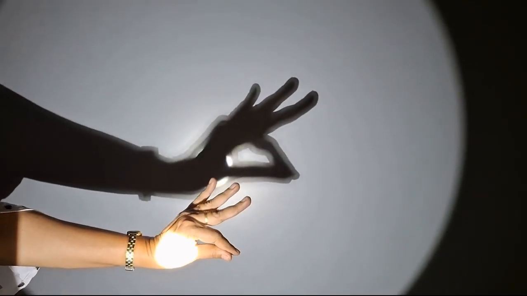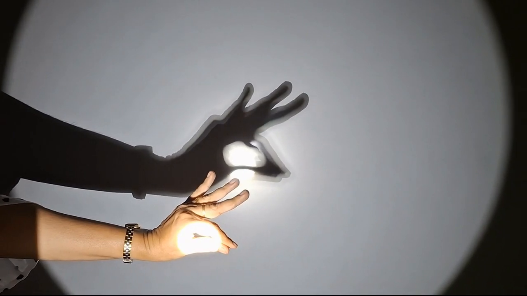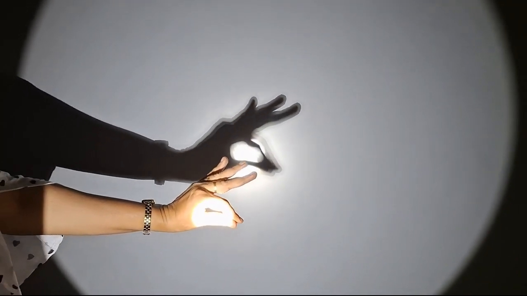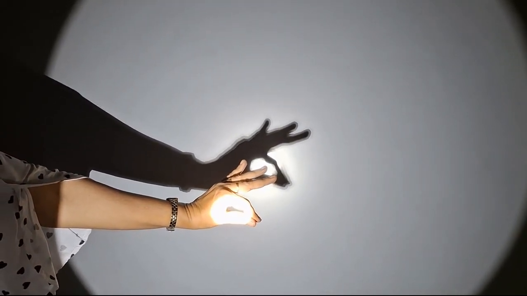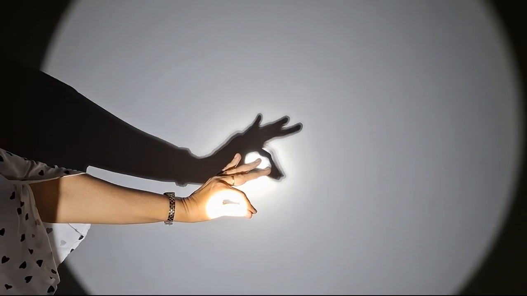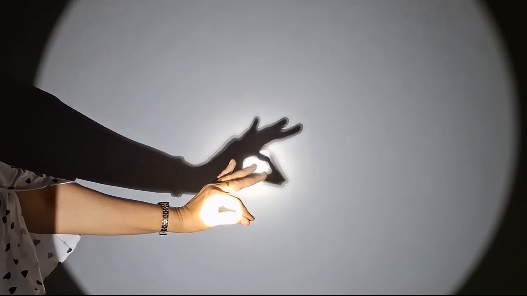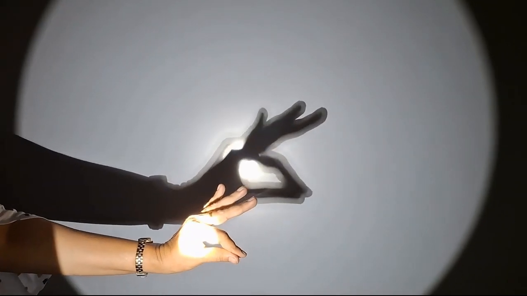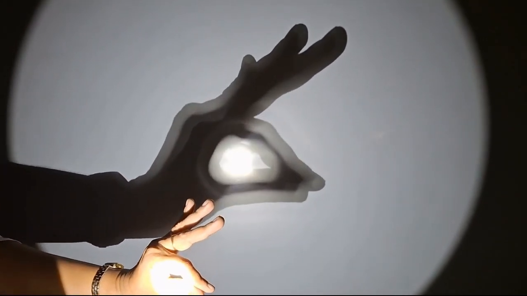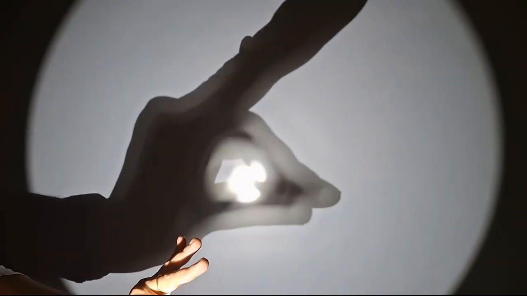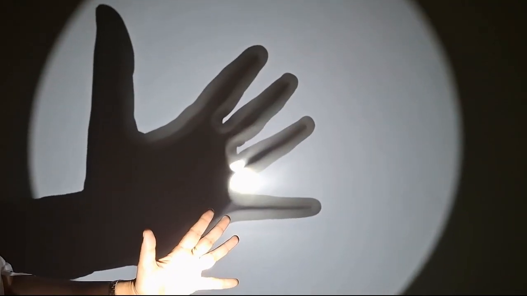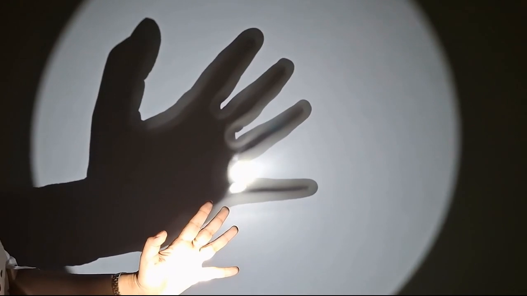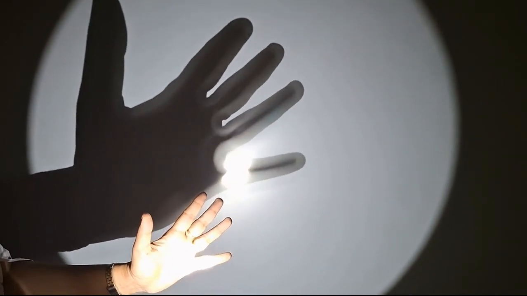Observe the shadow on the wall. As I move my hand towards the wall, the shadow becomes small and clear. Whereas when I move my hand towards the source of light, the shadow becomes big and blurred. When I change the shape of my hand, the shape of the shadow also changes.